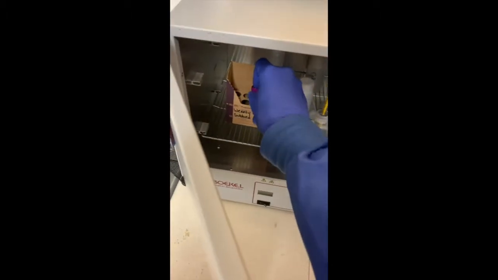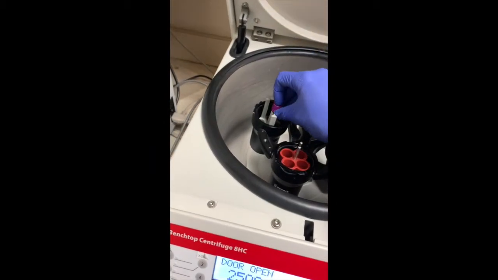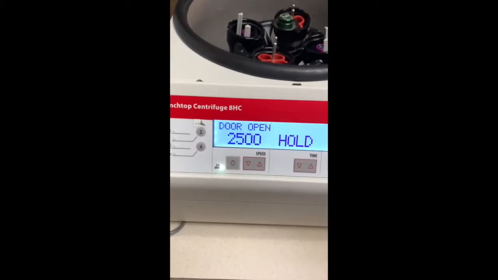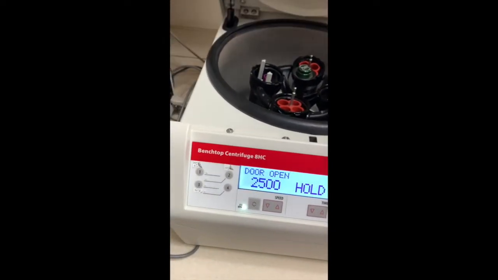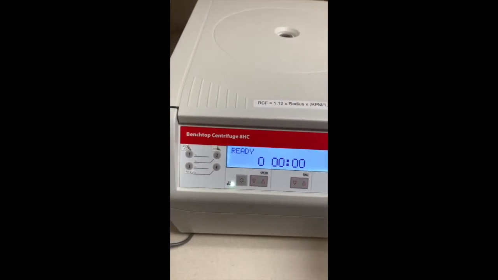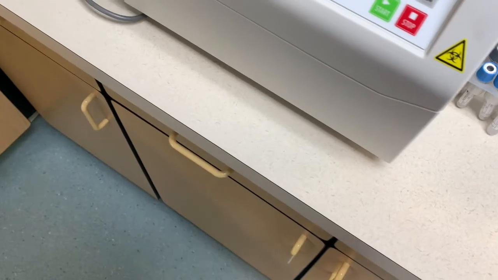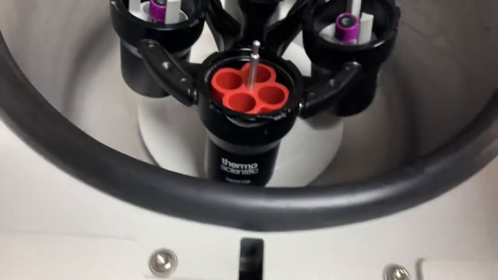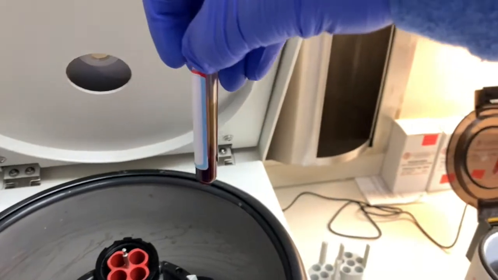After your sample has been incubating for 30 minutes, take it out of the incubator and put it in the centrifuge, 2500 RPMs for 5 minutes. Okay, so after your sample's done centrifuging, let's take it out. See that the plasma is separated nicely from the red cells.